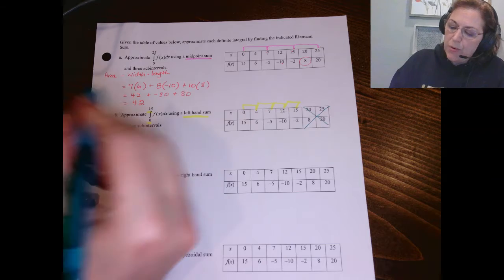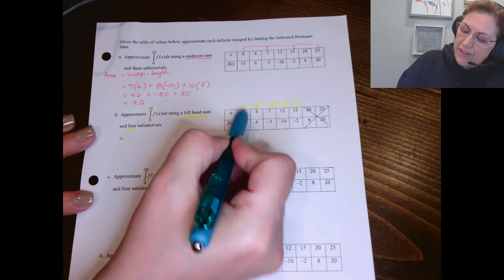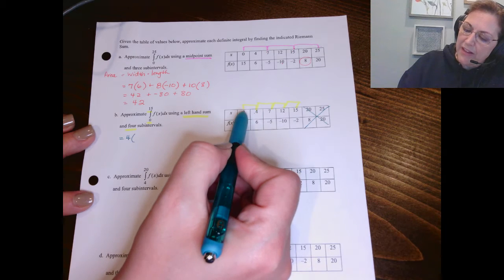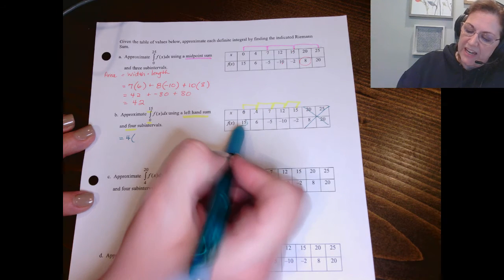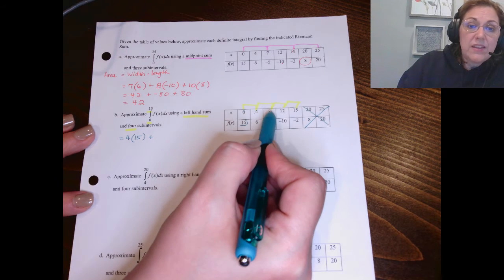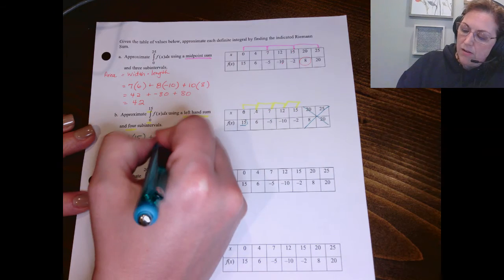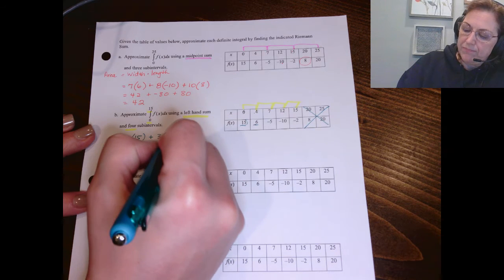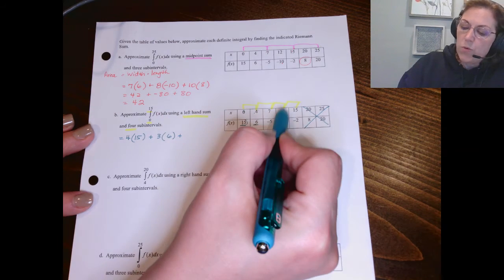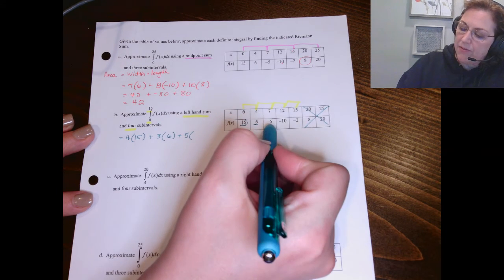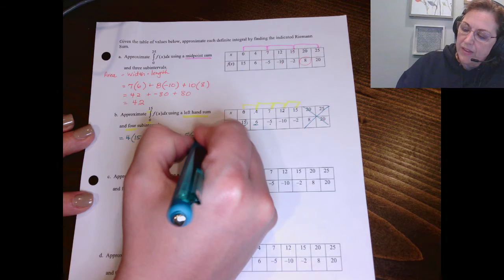Our first width is 4, but our height comes from the left, which is going to be 15. Our second width is 3, but our height comes from the left, which would be 6. Our next width is 5, but we want our height from the left, which would be -5.